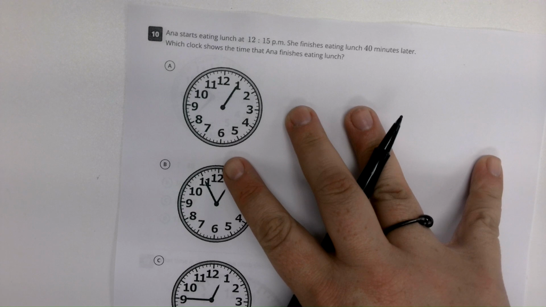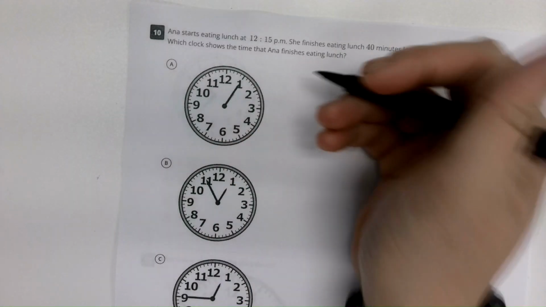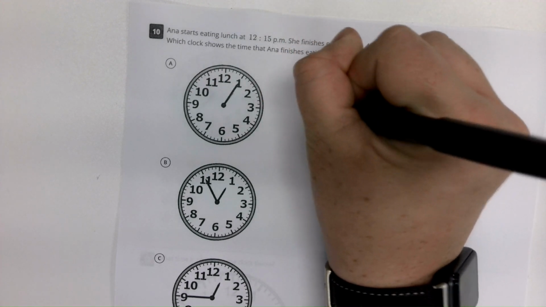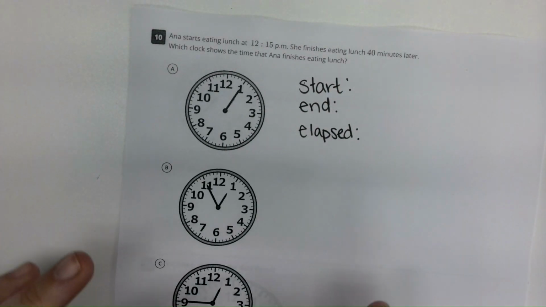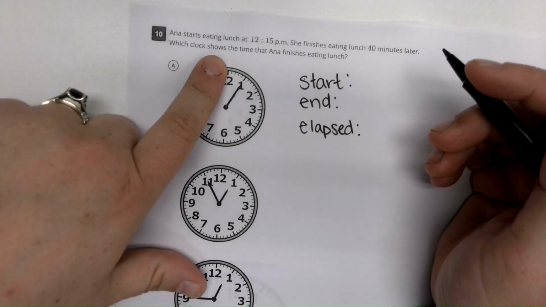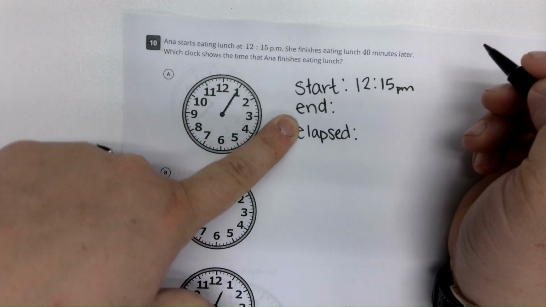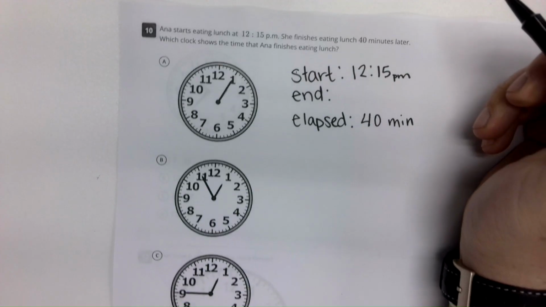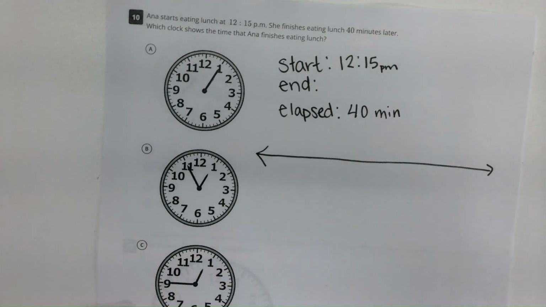Well, this is going to be an elapsed time problem as well as a reading a clock problem. What we've done in class is make sure that we write the start, end, and elapsed for every elapsed time problem. That way we can label what part we know and figure out what part we're looking for. So she starts at 12:15 p.m. We don't know what time she ends, but we do know that it's 40 minutes later, so 40 minutes have elapsed. Let's use a number line or a timeline to help us figure this out.